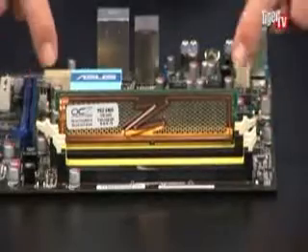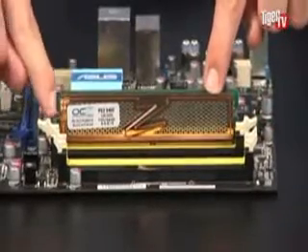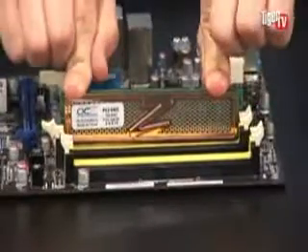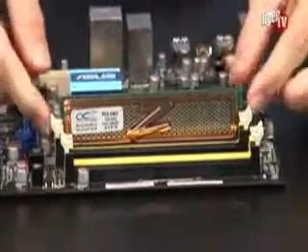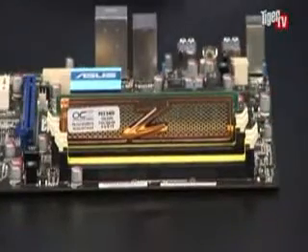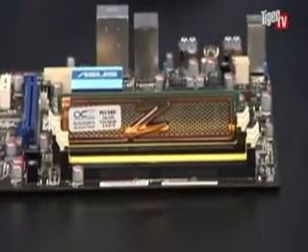So if you want to lock them in, what you've got to do is push down on both sides so that it can hit this retainer clip. So you squeeze down on one side and the pin goes in. You squeeze down on the other and the pin goes in. Now you make sure it's fully seated. You've got to do it kind of firmly, but once it's fully seated, that's it. Your RAM is done. So it's really, really simple.